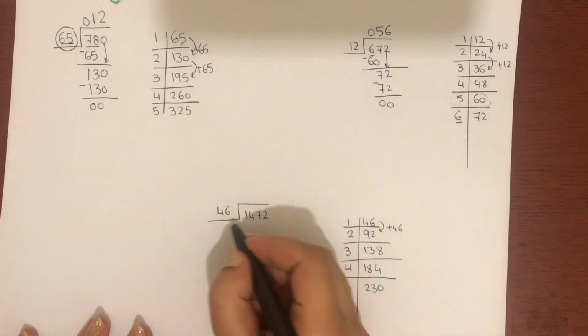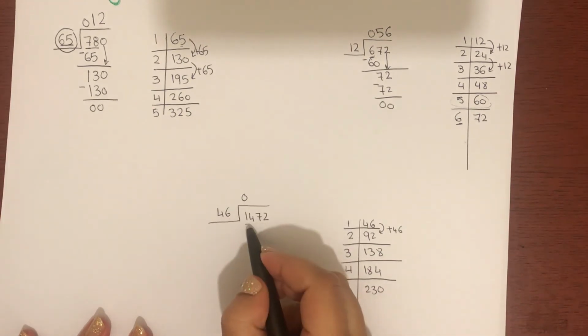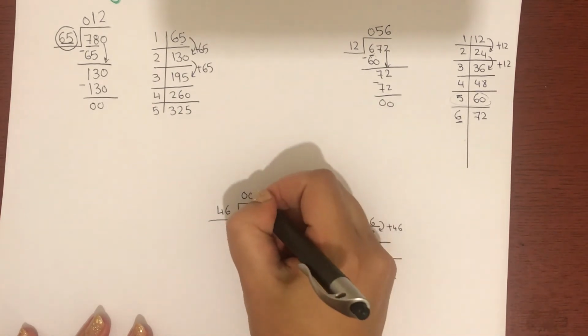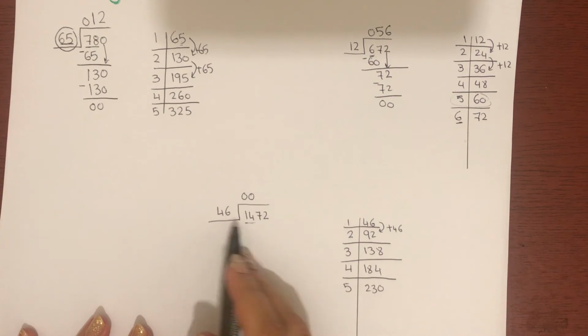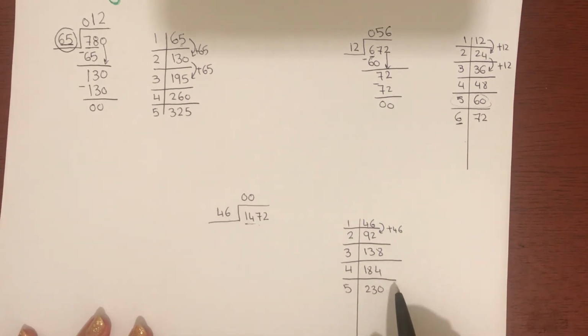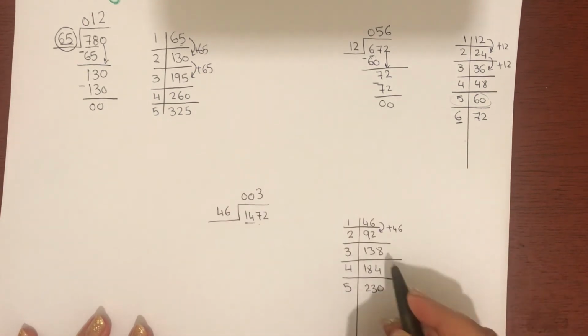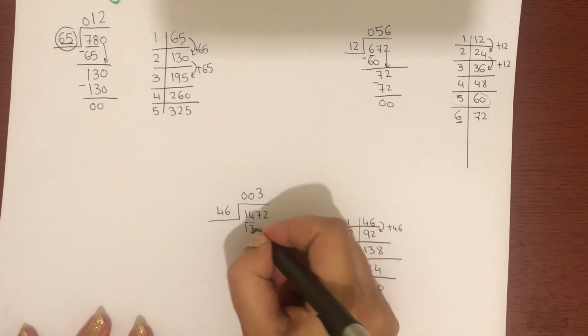So 46 cannot fit into 1, so I'm going to put a 0. 46 cannot fit into 14, so I'm going to put another 0. 46 can fit into 147, so I'm going to look at the t-chart to see how many times. In this case, 46 can fit into 147 3 times, because 4 will give me a number greater. So 3 times. So I'm going to put the 3 right here and the 138 right there.